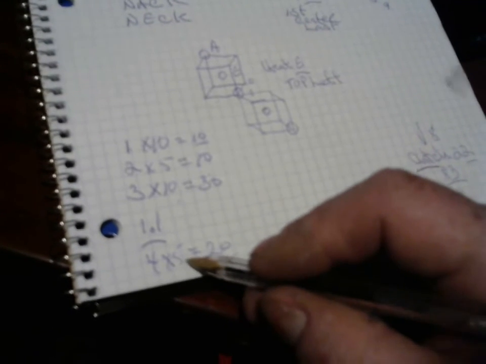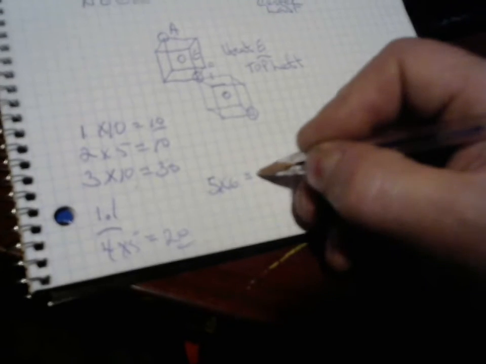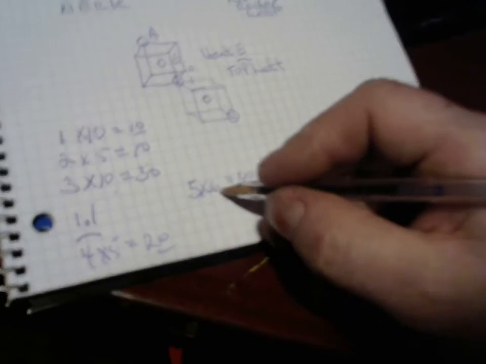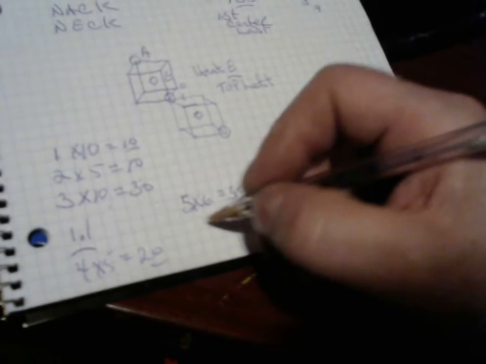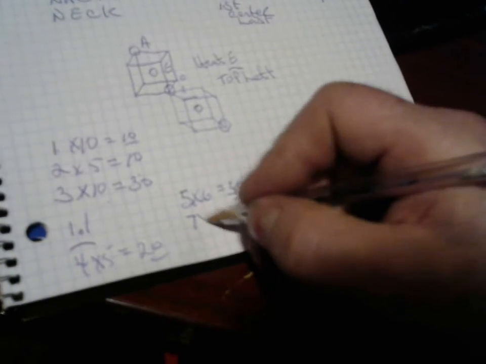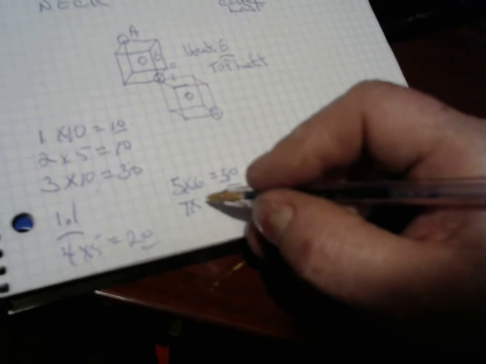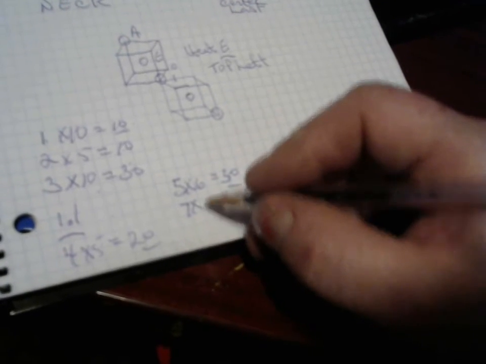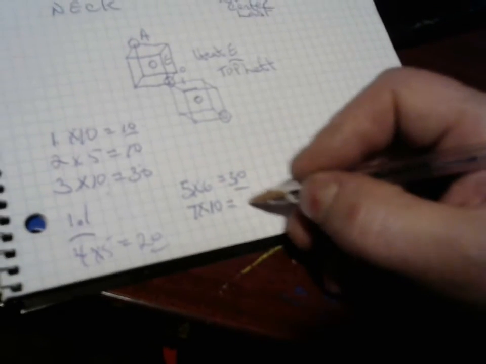If I would have the 6, I would have to have 5 times 6 equaling 30. I can't go 4 times 6 or 3 times 6 or 2 times 6 because there's always a remainder. If it would be 7, I would have to have 1, 2, 3, 4, 5, 6, 7, 8, 9. When does 7 equal 0?